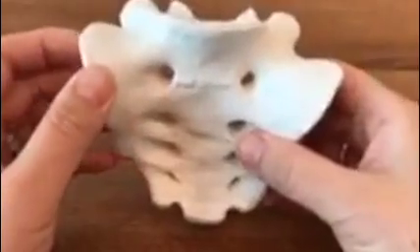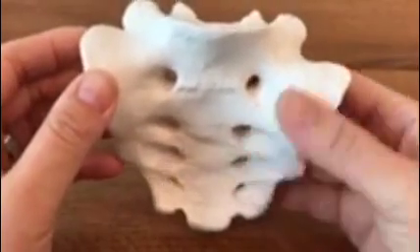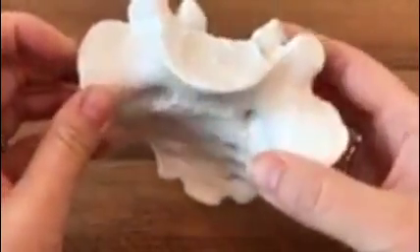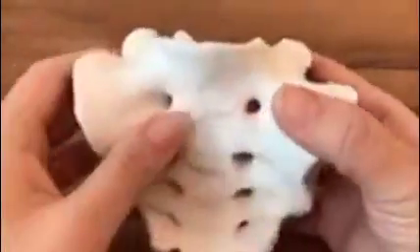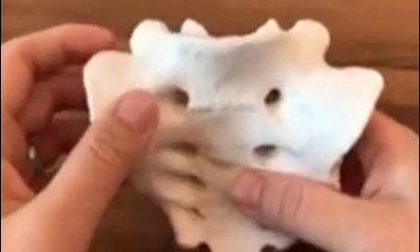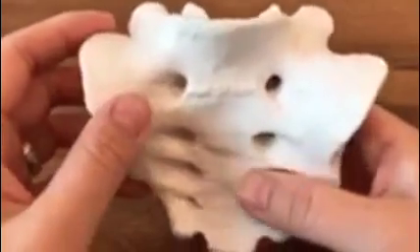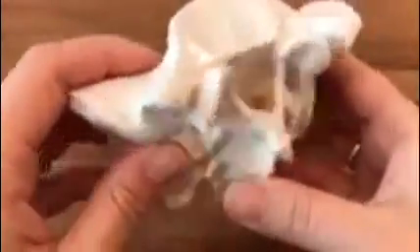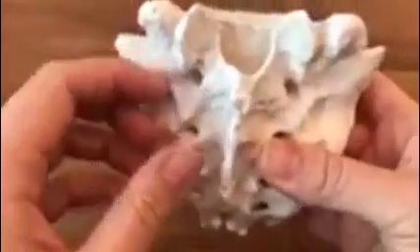Hi, today we want to talk about the sacrum, more specifically about the sacral hiatus. This is a sacrum. It is a triangular bone located at the lower end of the spine. The sacrum acquired its unique name from the Roman os sacrum, which translates the bone as holy bone.